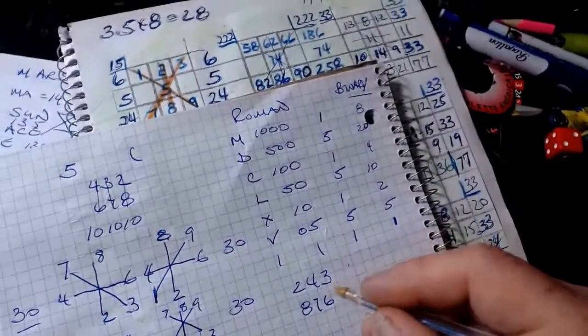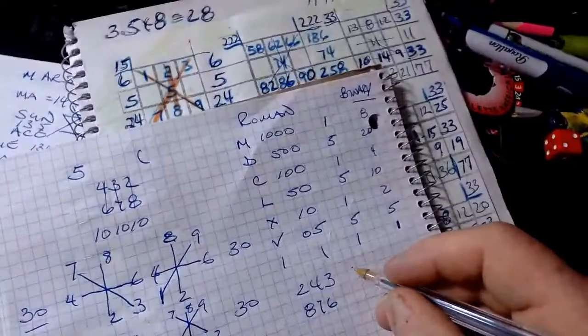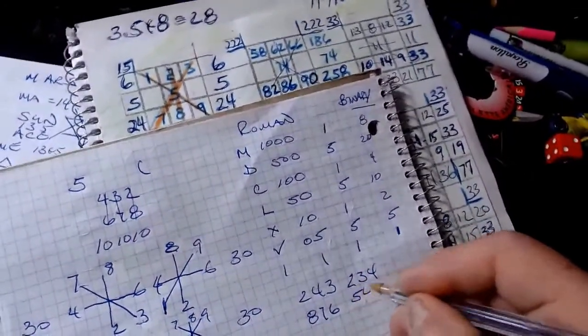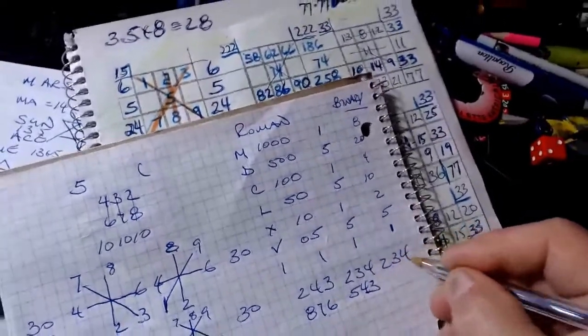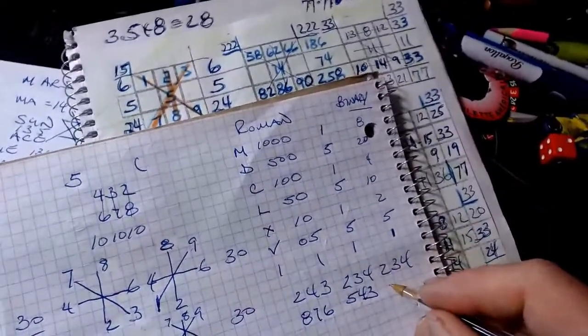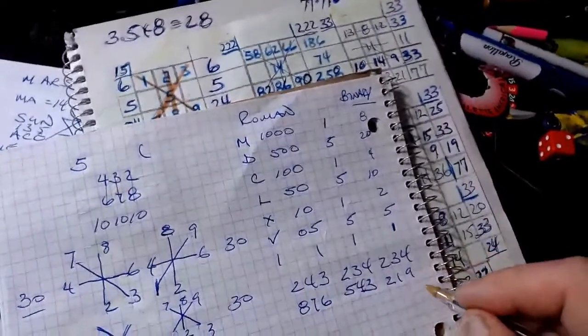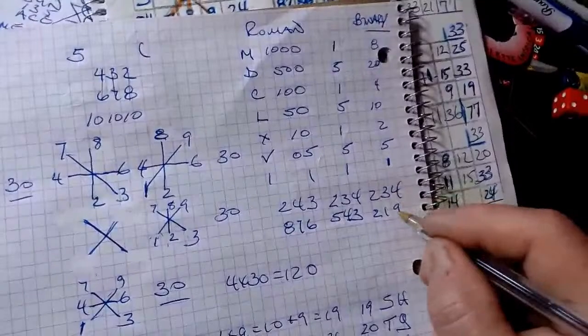Just give me a second. 2, 3, 4 is also 5, 4, 3, and then 2, 3, 4 is going to be 2, 1, 9. This can also be 2, 1, 0, reflecting the moon, this part over here.